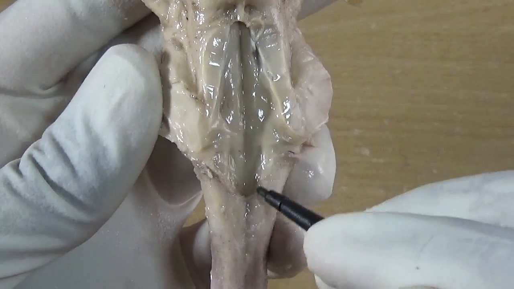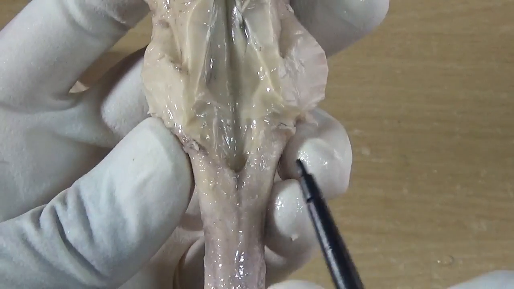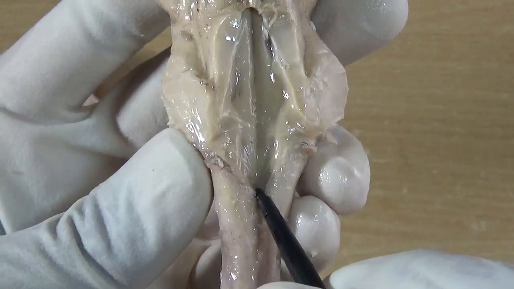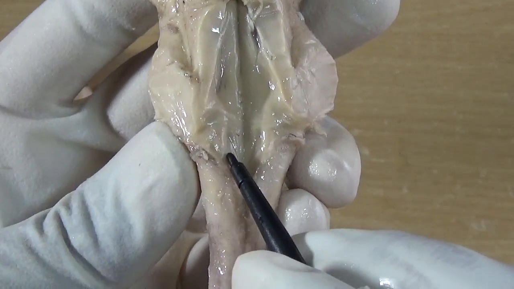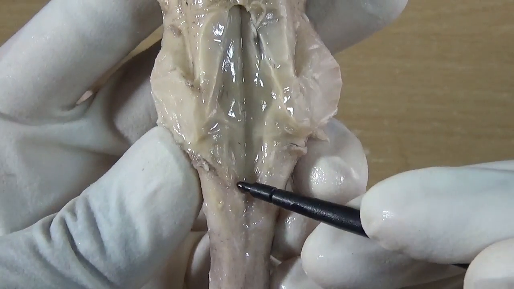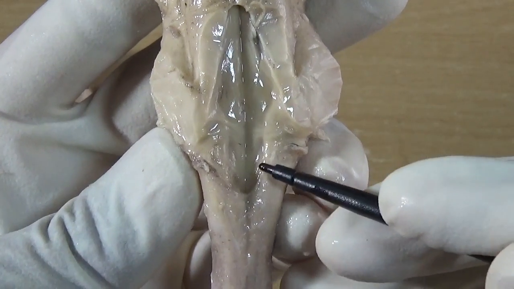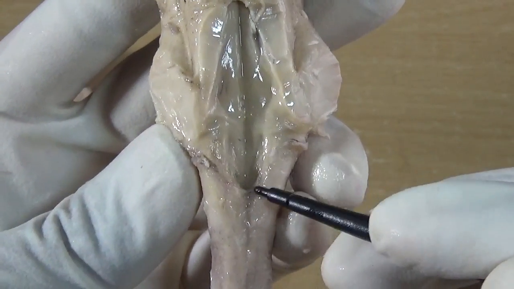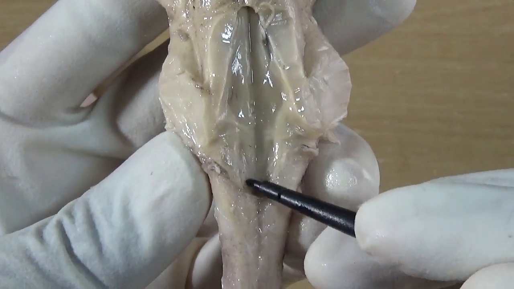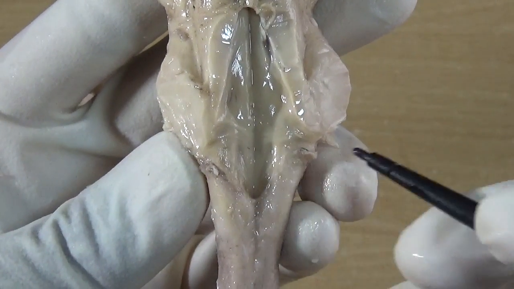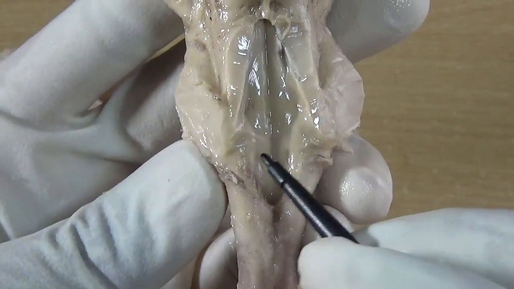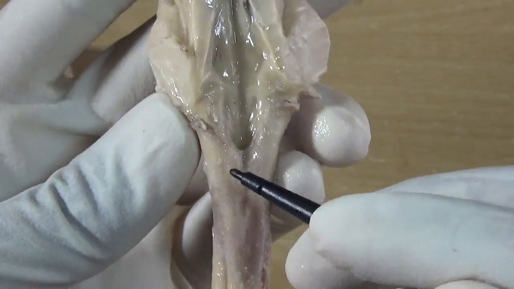Again it is triangular in shape, and there are some features like the median sulcus, medial eminence or hypoglossal triangle, vagal triangle, inferior fovea, then area postrema, funiculus apparens, obex. Now everything we have described or discussed in detail in the video of the rhomboid fossa, so that you can see. So this is how the dorsal aspect of the medulla looks.